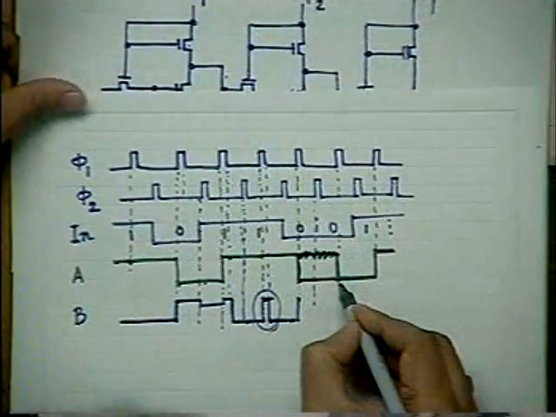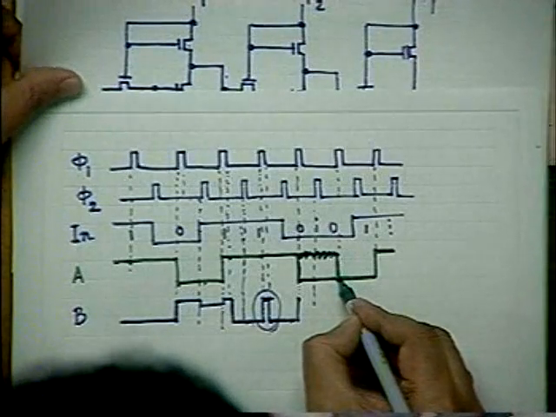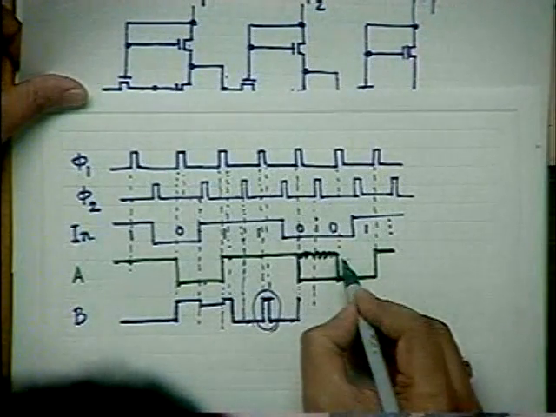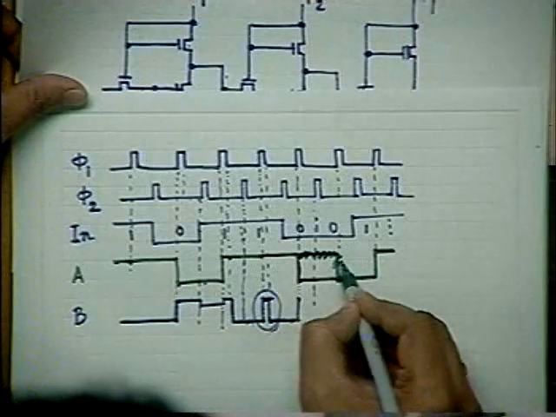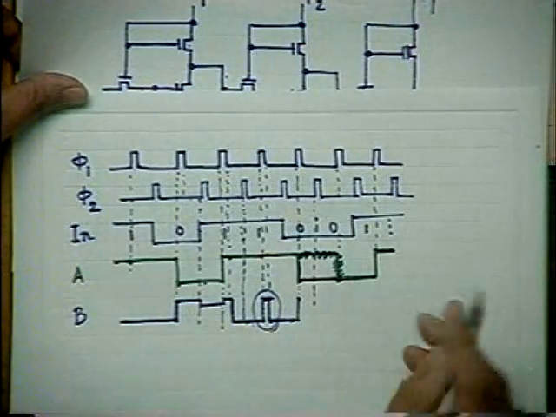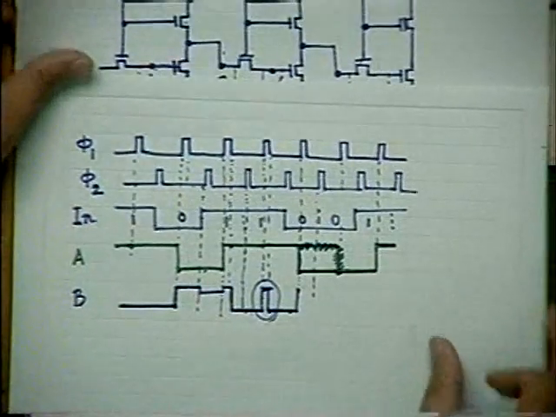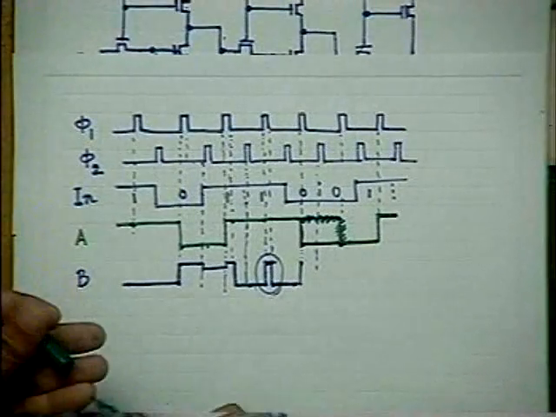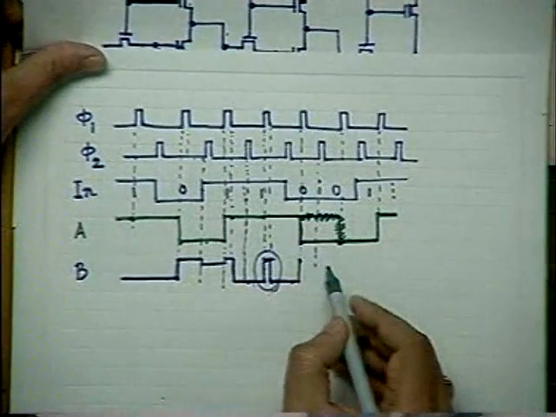Then at this instant what is going to happen? This will maintain because it is 0. That was a mistake I made. Okay. Then at this instant, what is going to happen now?